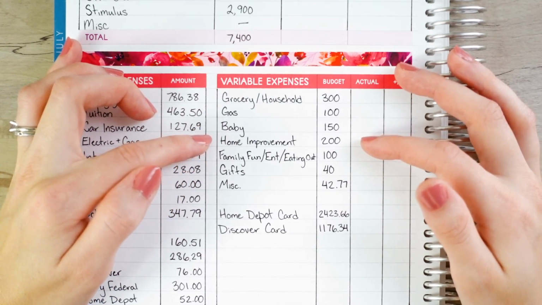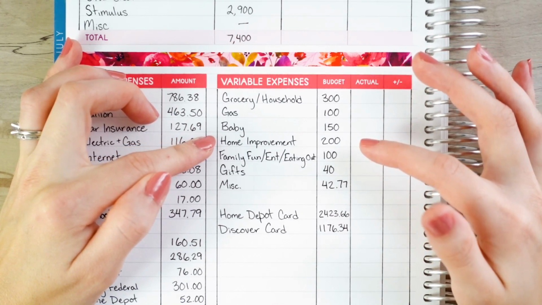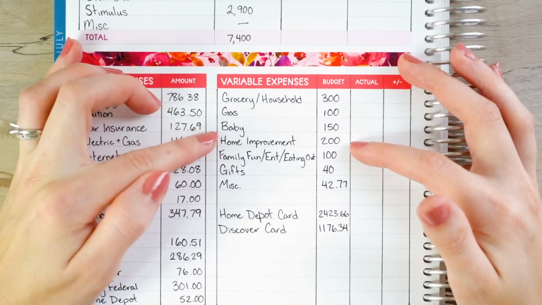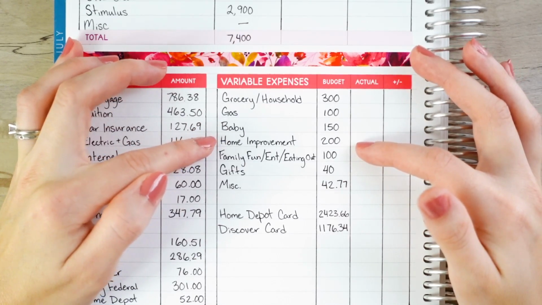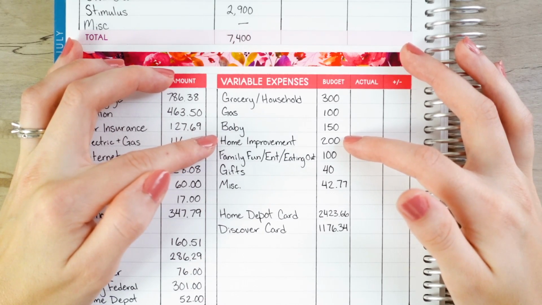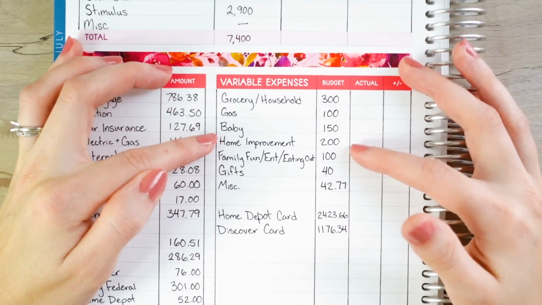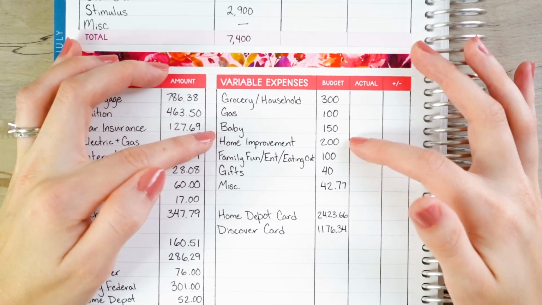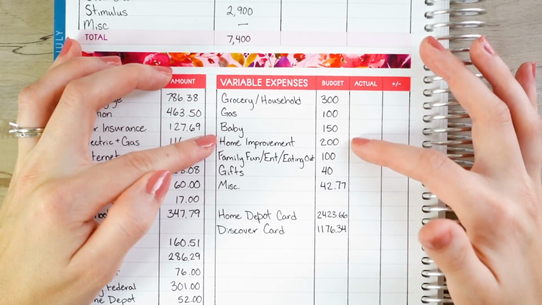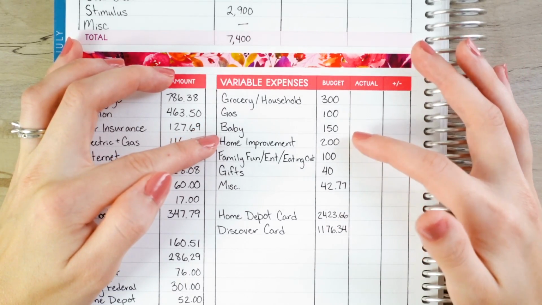For home improvement, we have $200. The deck is nearly done, and I'm sure we're going to have to spend quite a bit on things to seal and stain it. So that is probably enough. I'm really going to be paying close attention to this month, because we went over by a lot last month, and I just want to be keeping tabs on this more.